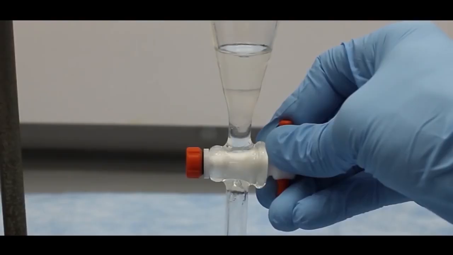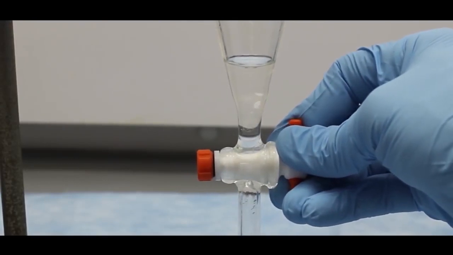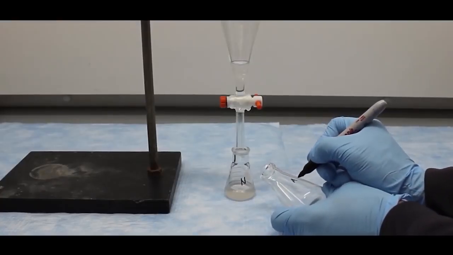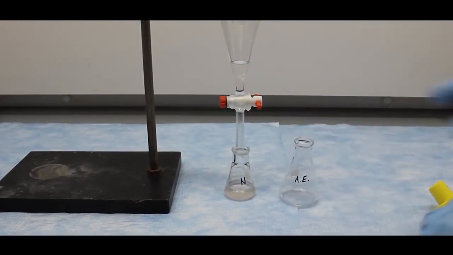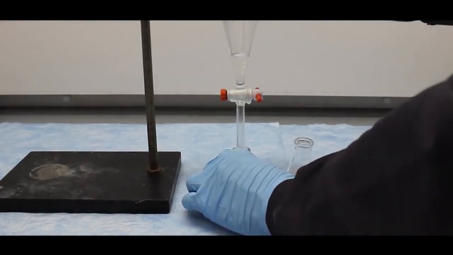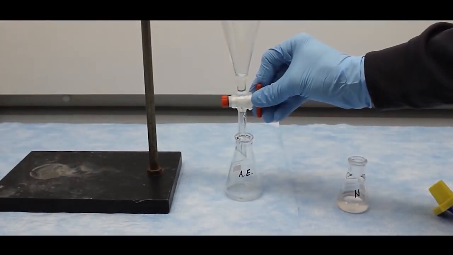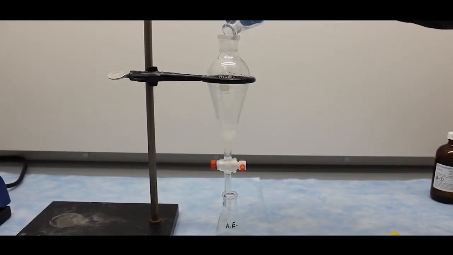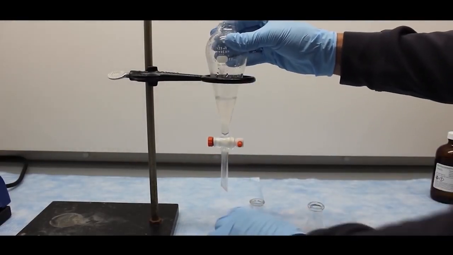And now I will just drain off the bottom layer, being careful not to get any of the top layer. I'm going to label a second flask AE, which will be the acidic extract or aqueous layer containing the HCl and the p-bromoaniline salt. I will drain the solution into the flask, close the sep funnel, and add back the neutral DCM layer so I can extract it one more time to ensure I get all of the p-bromoaniline out of it.